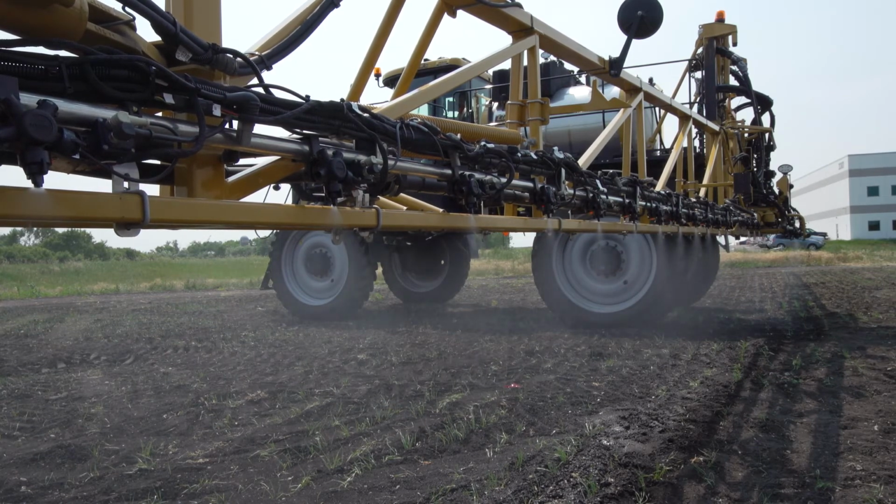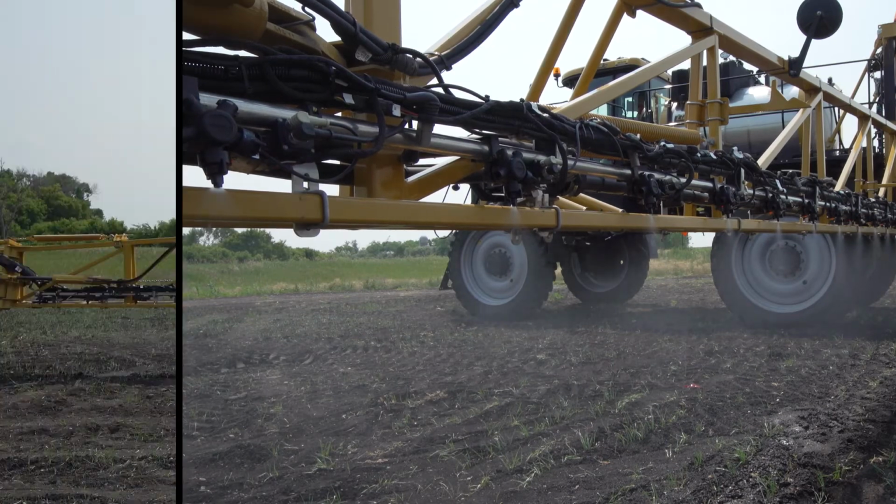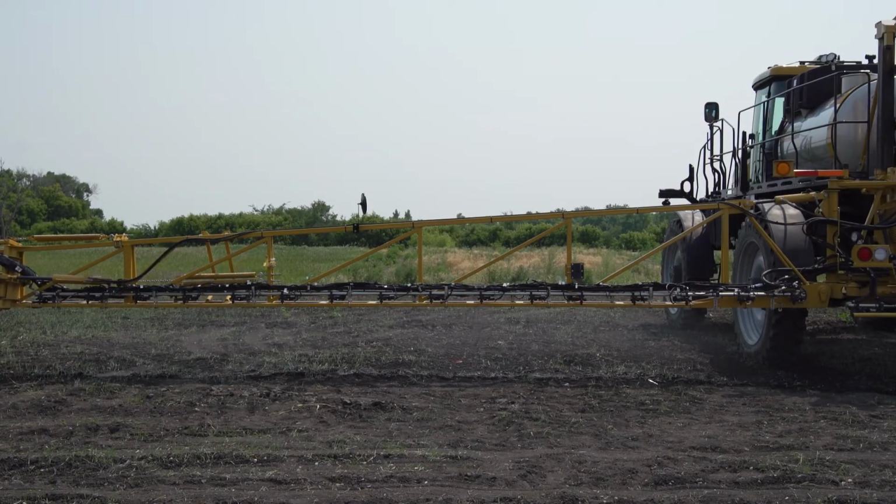Bigger droplets don't move as much in the wind. That's a great thing for some of these chemicals. However, bigger droplet sizes don't produce as much of a mist, and so they're even harder flows to see for an operator.